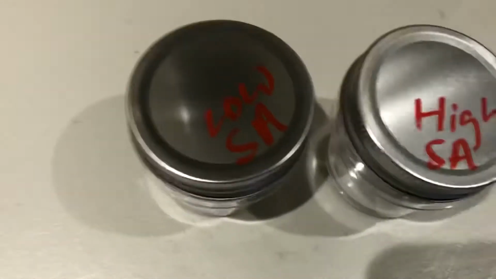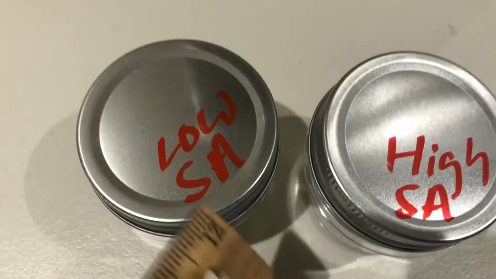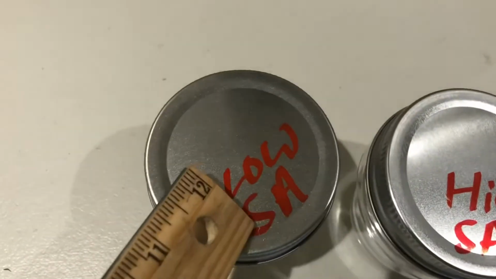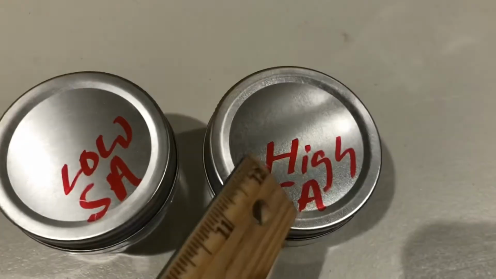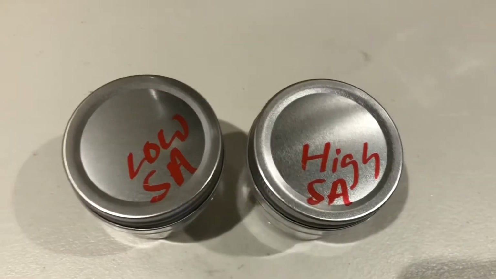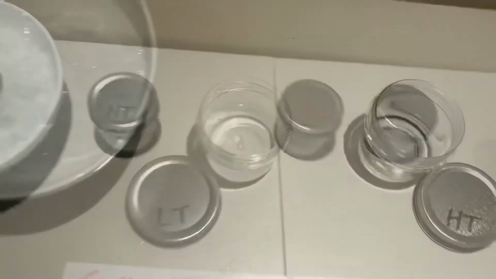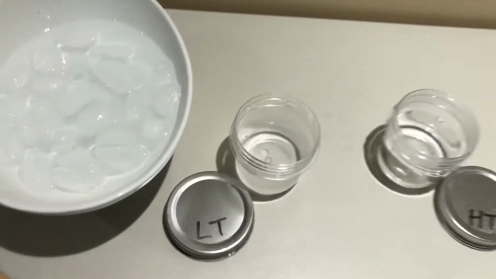And over here, we're going to test surface areas. This one's going to have a lower surface area, and this one's going to have a higher surface area. So we're going to test those in a second. All right, guys, I'm back.